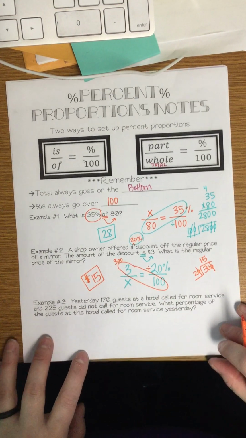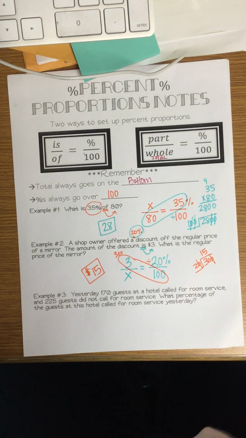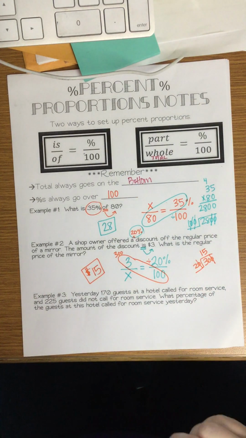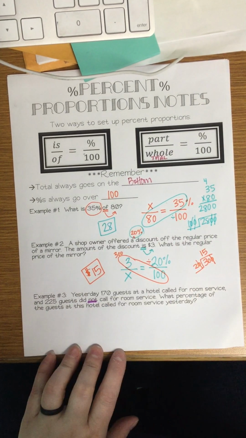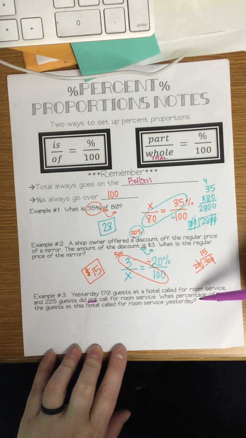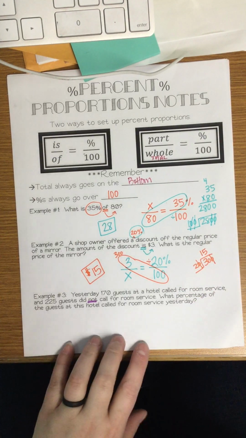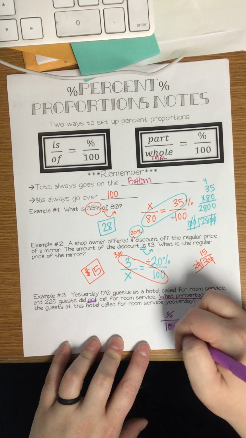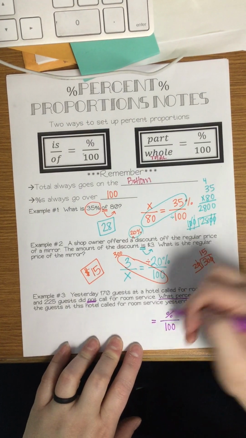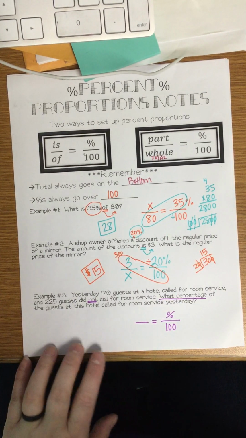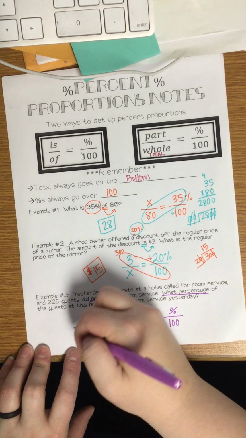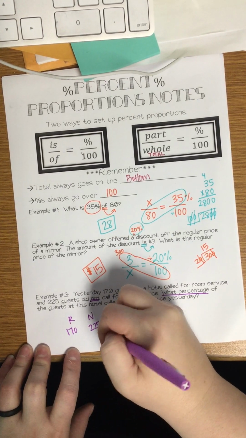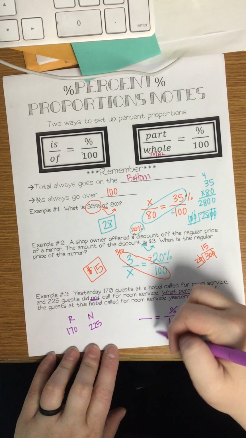And then our last example. Yesterday, 170 guests at a hotel called for room service, and 225 guests did not. So not's a huge word. It says what percentage of the guests called for room service. If they're asking for a percent, that is going to be our missing number. So it's going to be percent over 100, and we should have information for over here. It says 170 called for room service and 225 did not, but they don't give us our total.